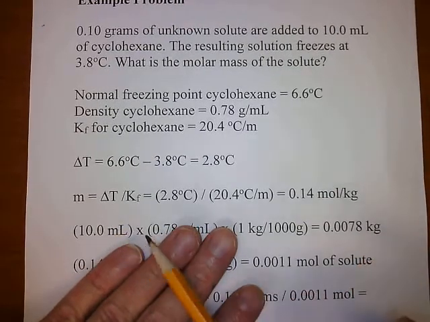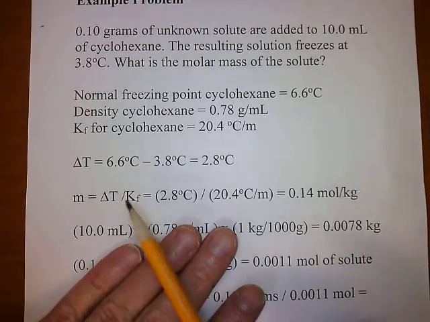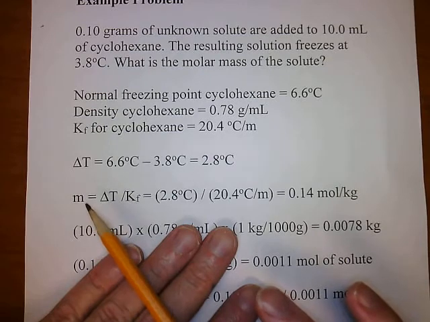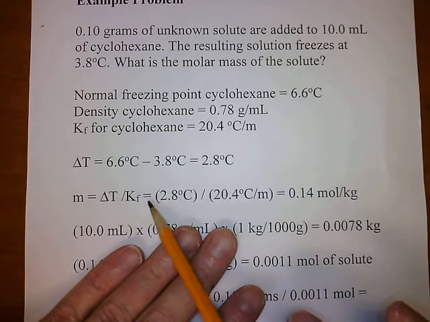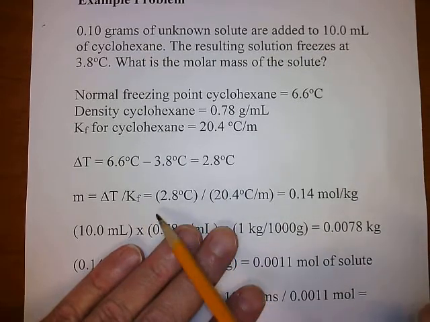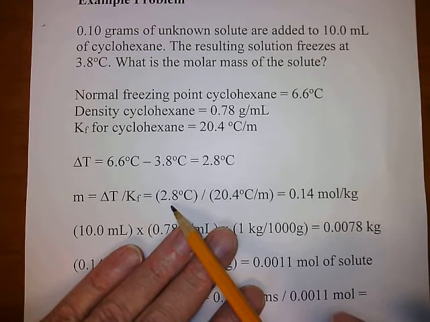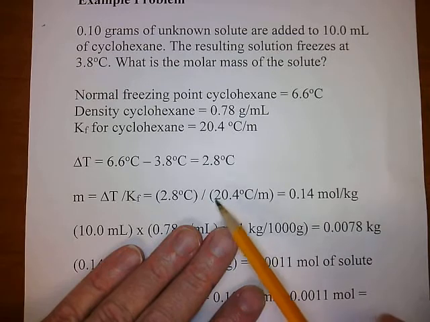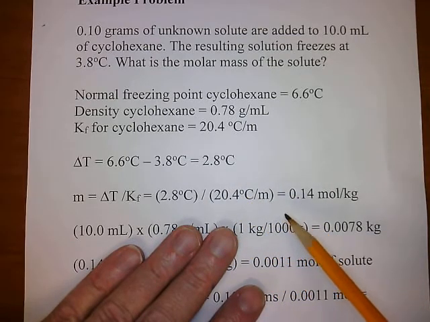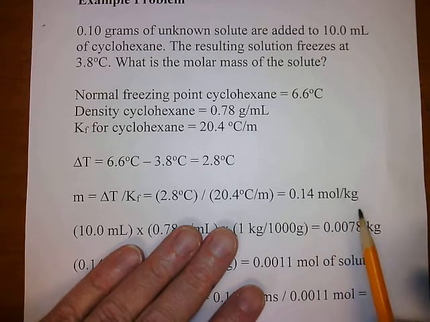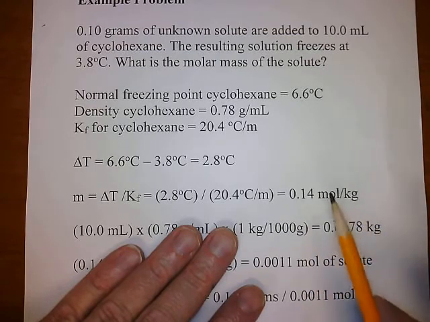That's how much we depressed the freezing point. Now again, we'll take the equation for freezing point depression and rearrange it to solve for molality. Molality is the change in freezing point divided by the constant. So 2.8 degrees Celsius divided by 20.4 degrees Celsius per molal is 0.14 moles per kilogram, right? That's the unit on molality, moles of solute per kilogram of solvent.